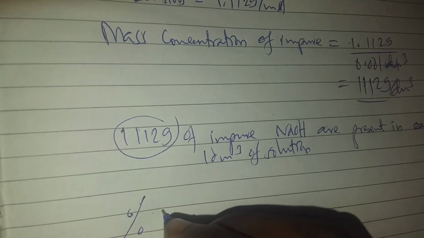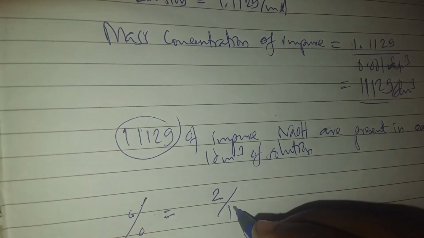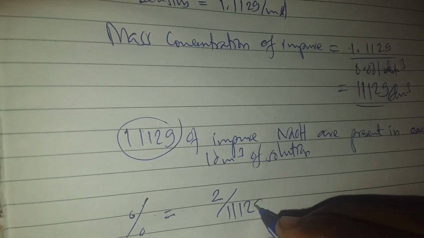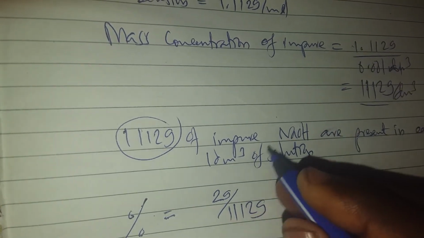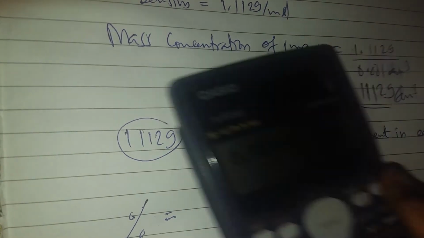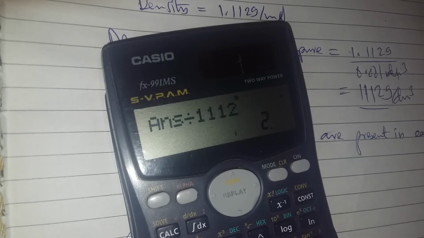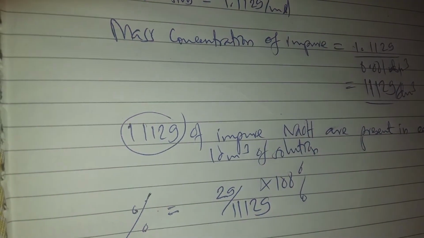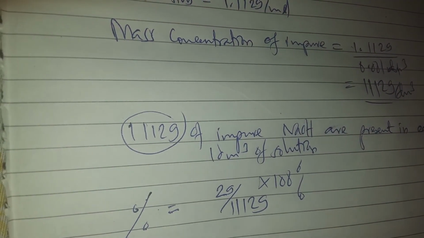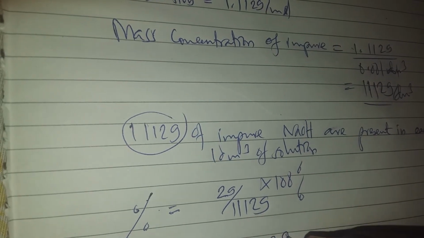Now percentage by mass is equal to 2 gram divided by 1112 times 100%. So mass percentage is equal to 0.179%.